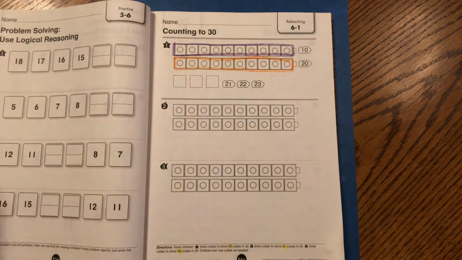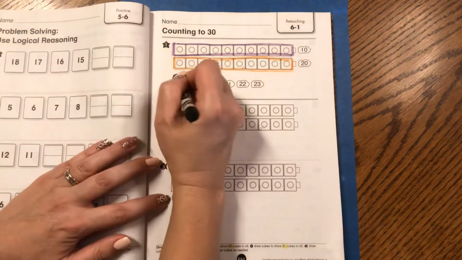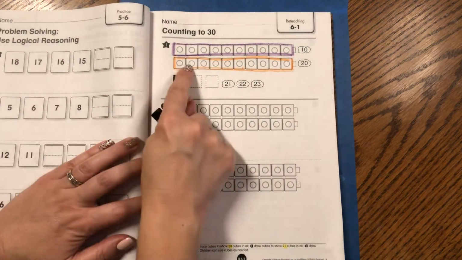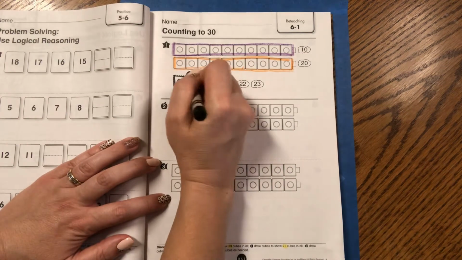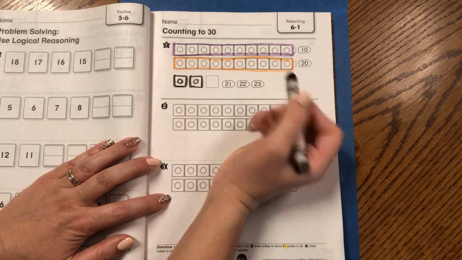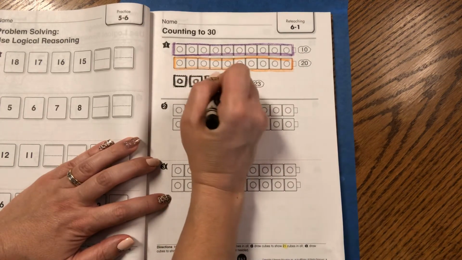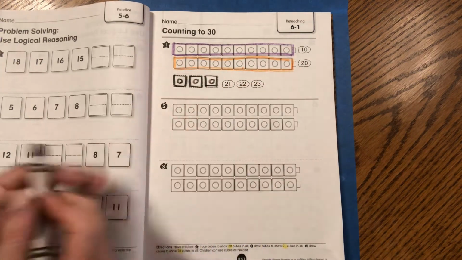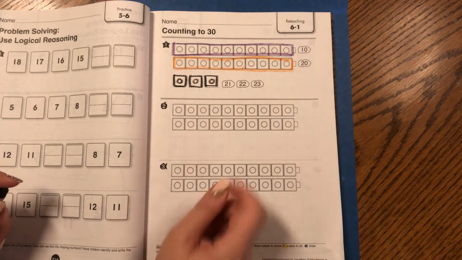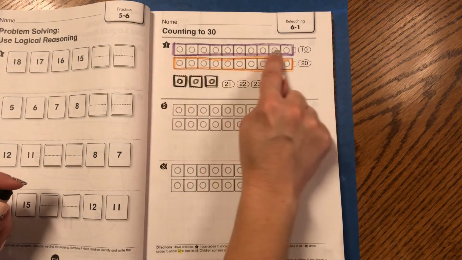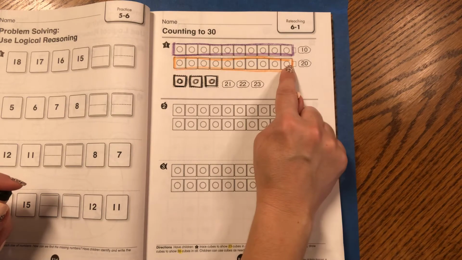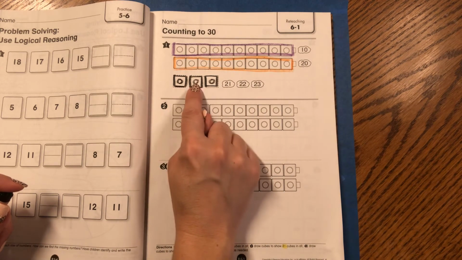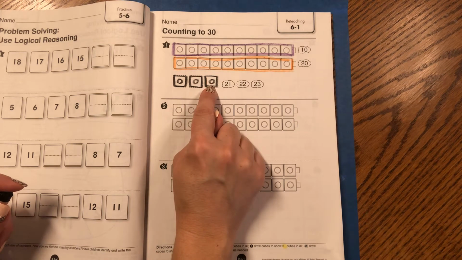Let's look at this example below. I see 1 box, and if I put a circle inside, it'll look like one of these cubes. 2 boxes, 3 boxes. So I have 3 extra boxes. If I count on, I can say 10, 20, 21, 22, 23.